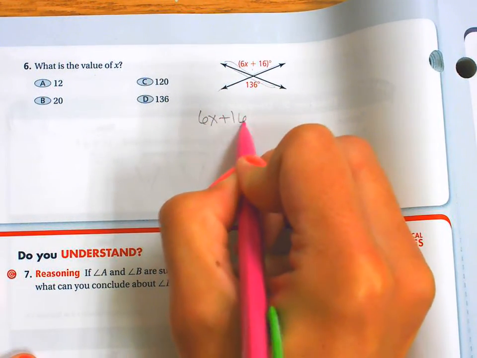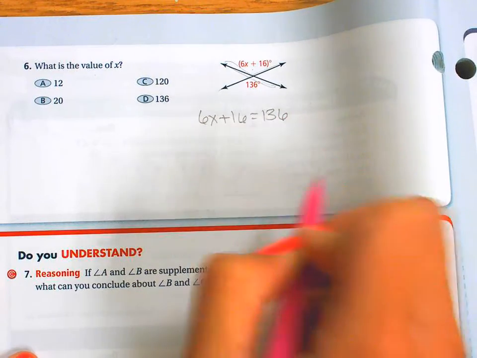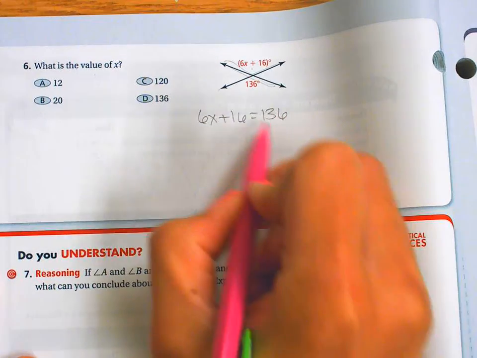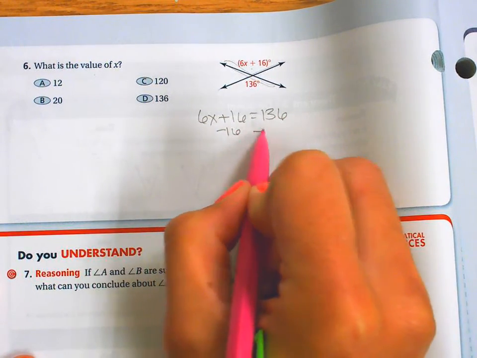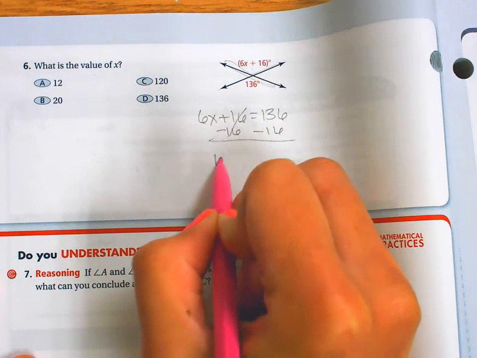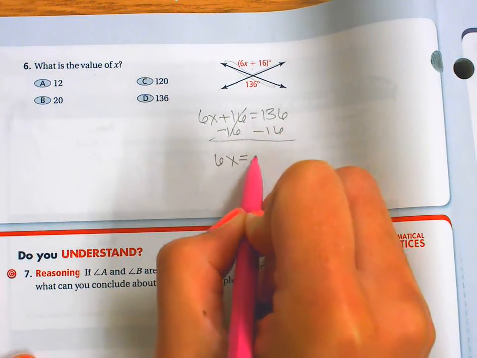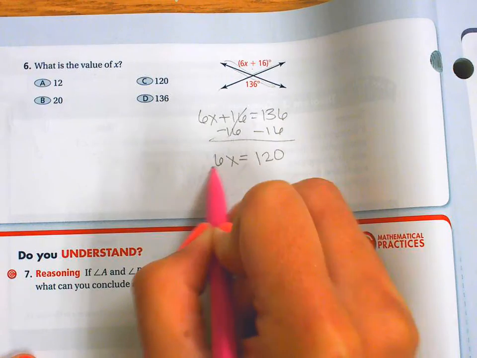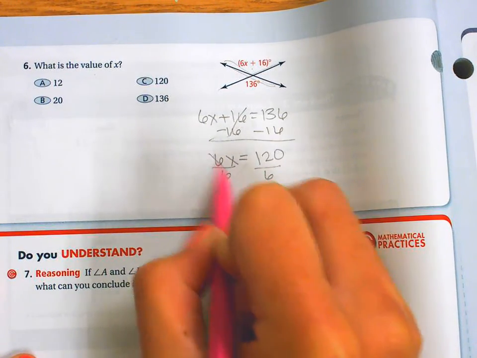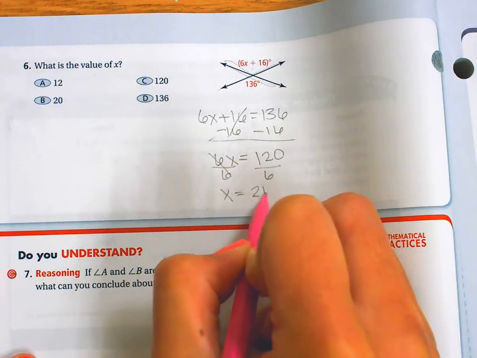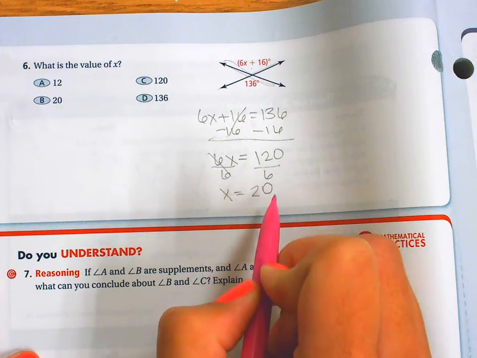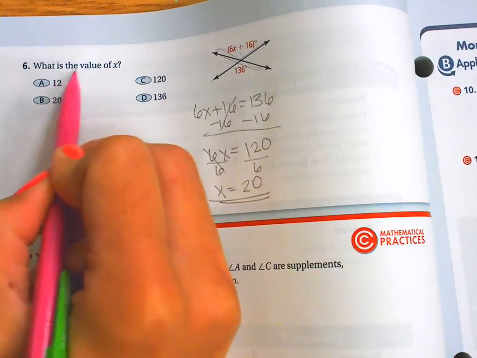6x plus 16 equals 136. And then you just solve. So first I subtract 16 from both sides. 6x equals 120. And then divide by 6. X equals 20. So what is the value of x? It is 20.